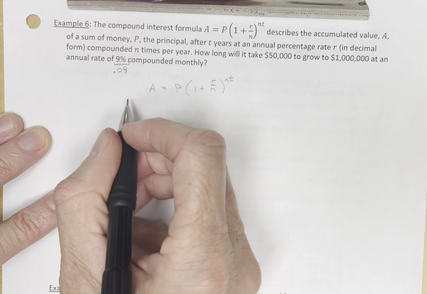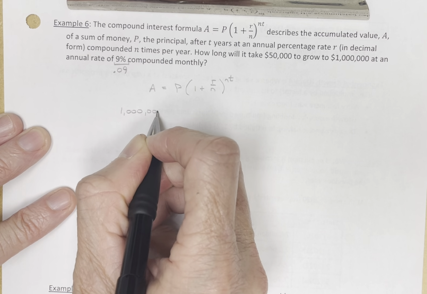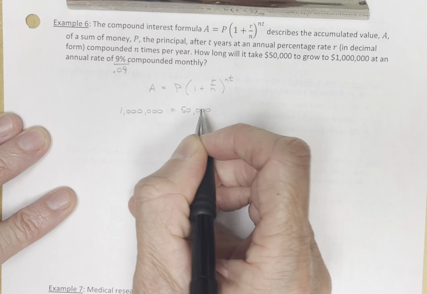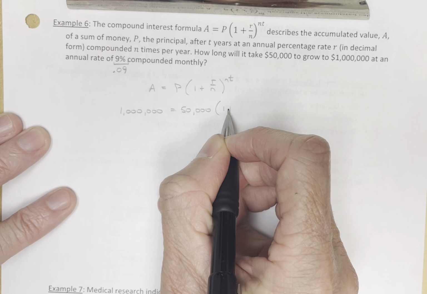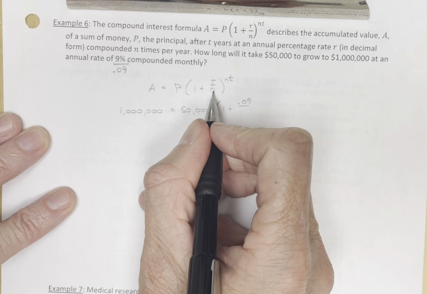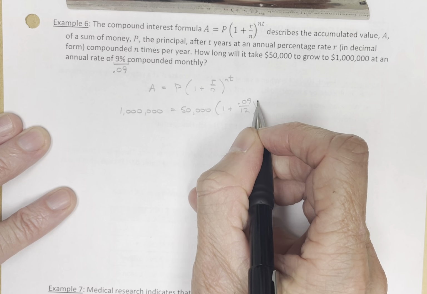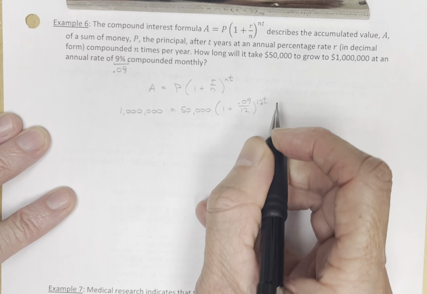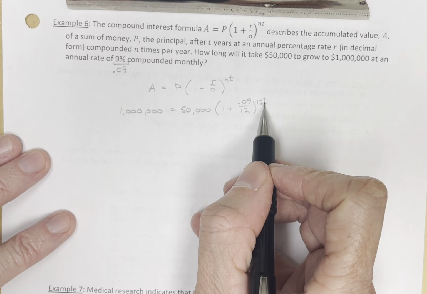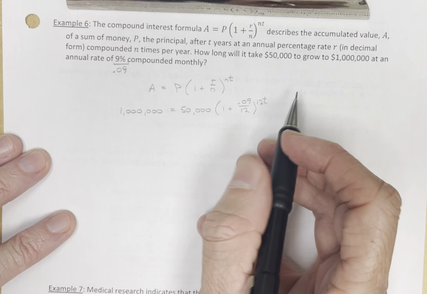We want a final amount of $1 million, so let's get 6 zeros in there. We're starting off with 50,000, not nearly as much. 1 plus our rate, 0.09. We're compounding monthly, which means our n is 12, and that's 12 times t. You should be thinking right away, I've got a variable in my exponent. I'm going to probably make use of logarithms to get at that exponent.